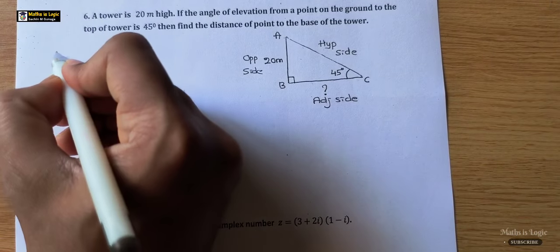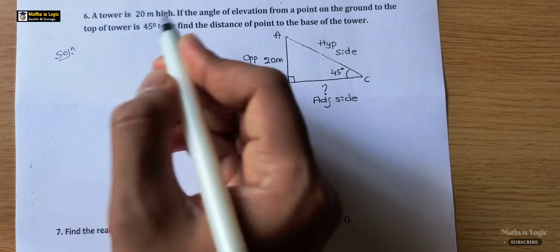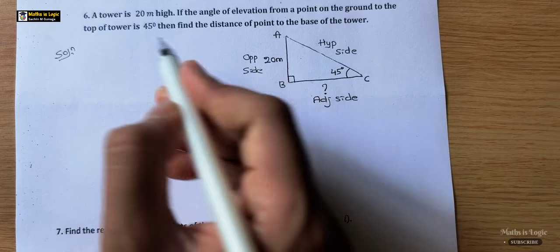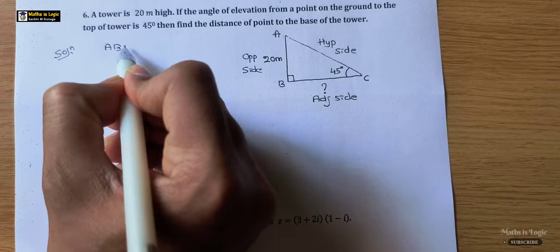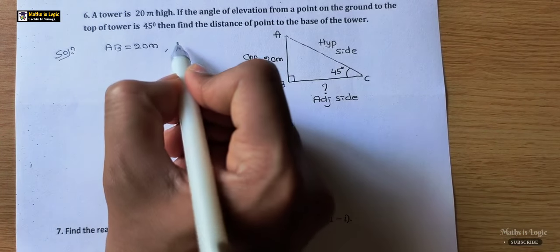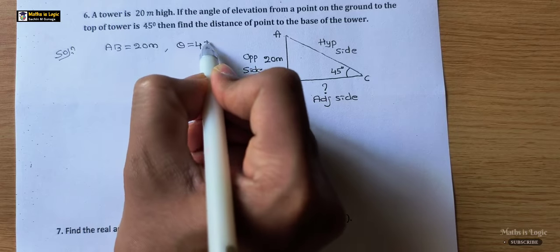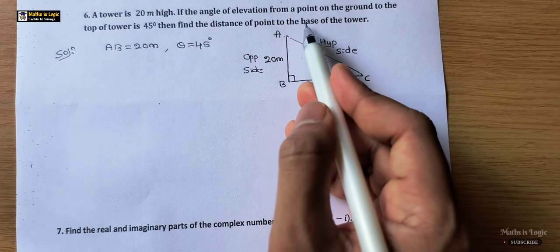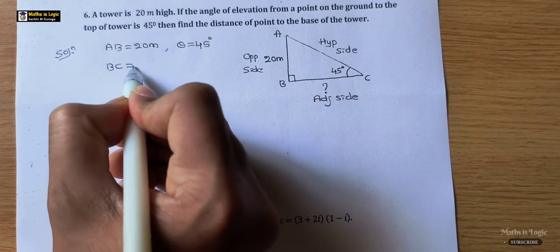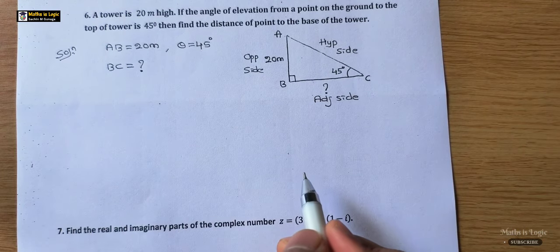Okay, so in the solution, the tower is 20 meters high, so AB distance is equal to 20 meter, and the angle is given as theta, which you consider as 45 degree, and the base of the tower you need to find out. The base is BC, that is the question mark.